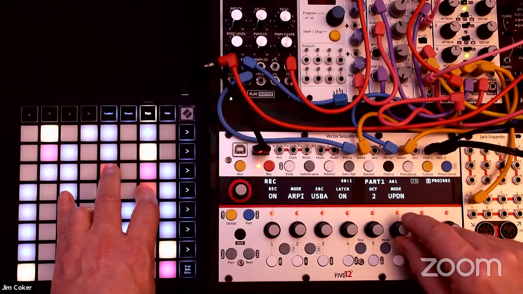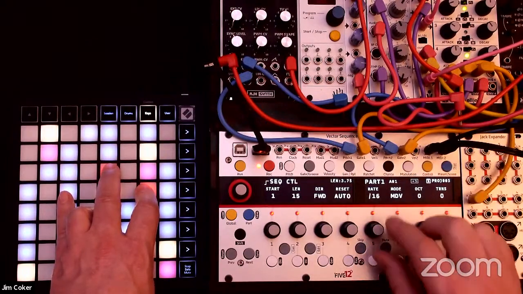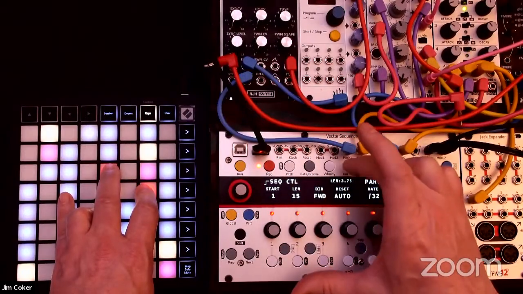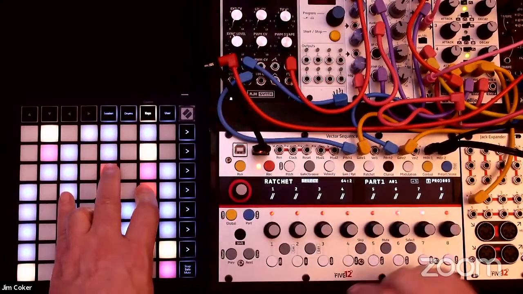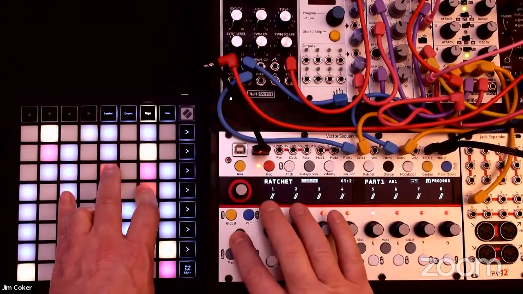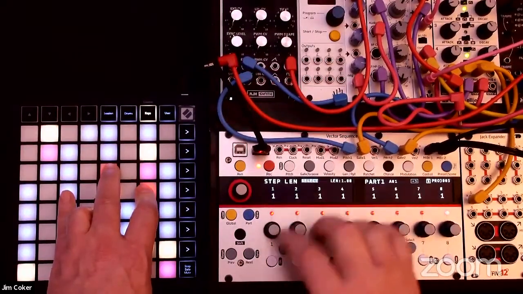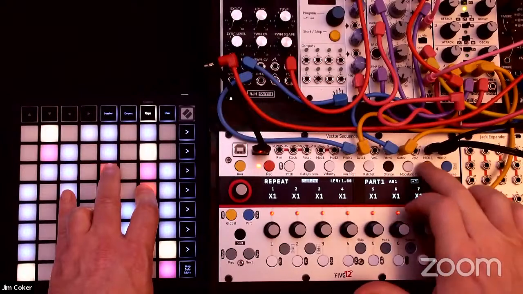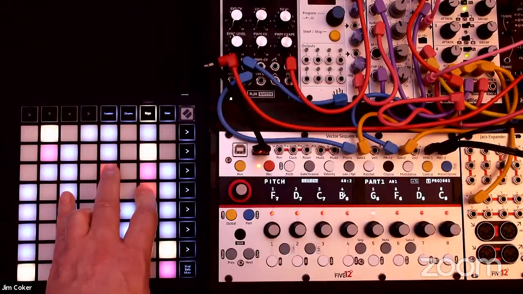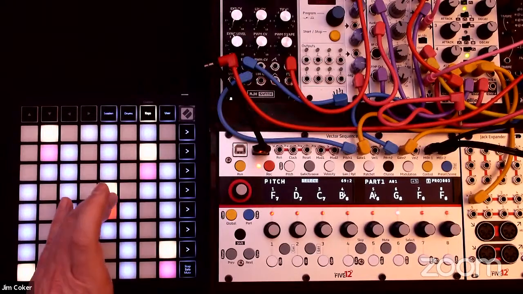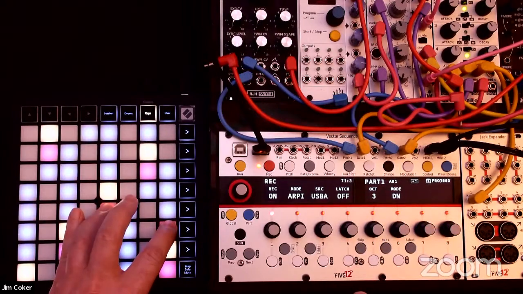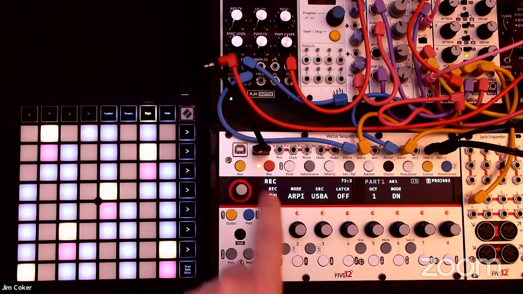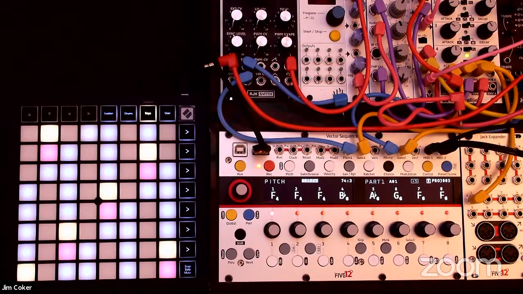Start building a more elaborate one. And then start clearing these things out. Turn the latch off. Nice. Yeah, it's a lot of fun.